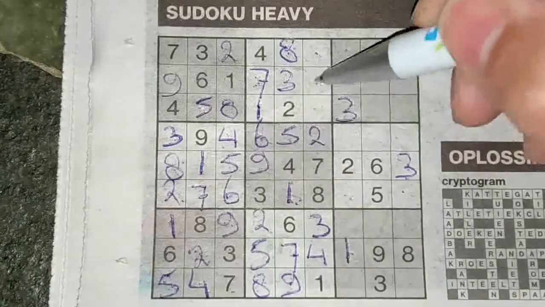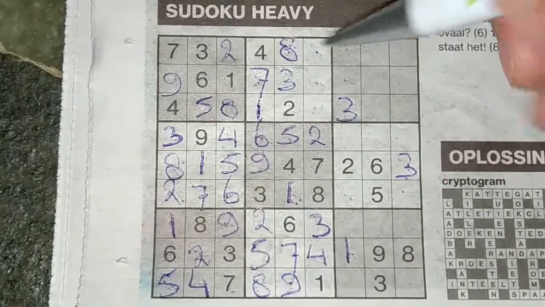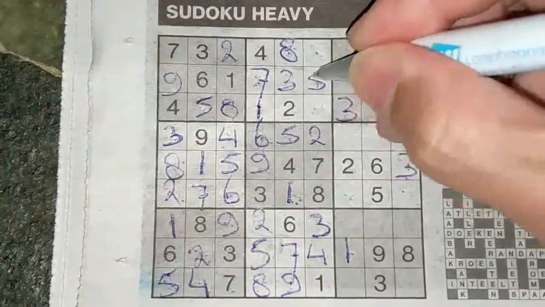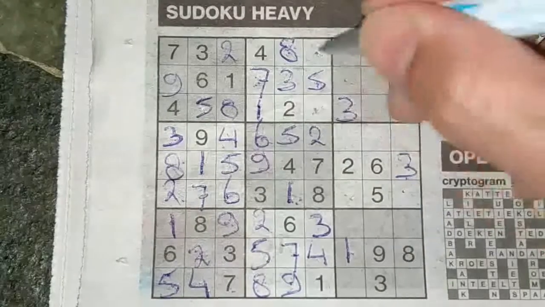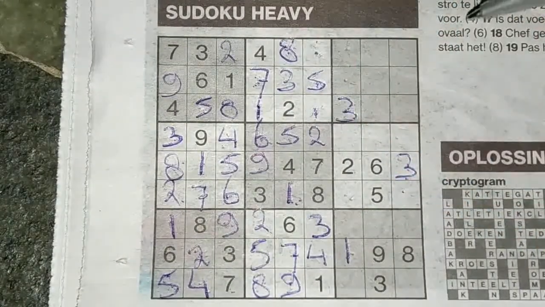So these three missing numbers are 9, 6, and 5. I see here 9 and 6, so this must be a 5. These two must be a pair, 9 and 6.